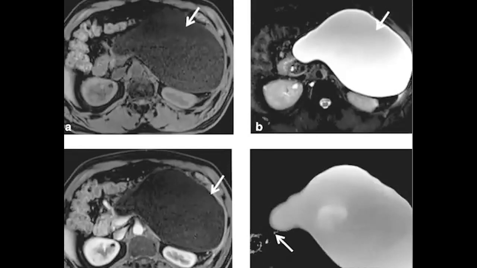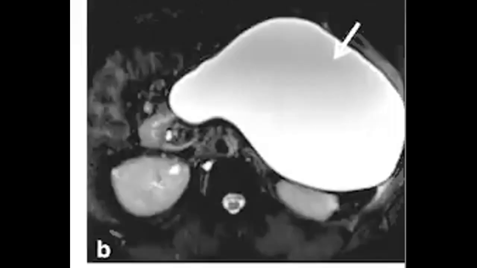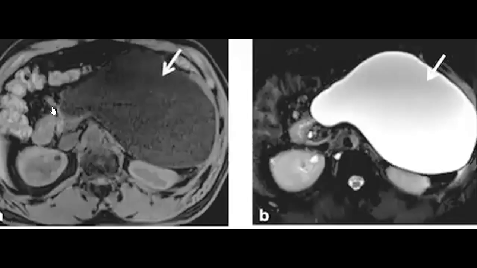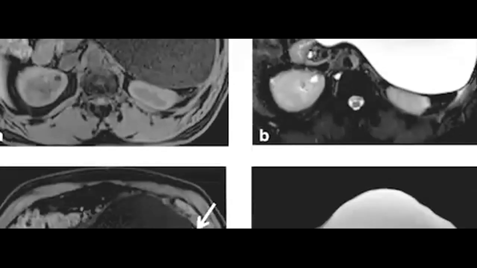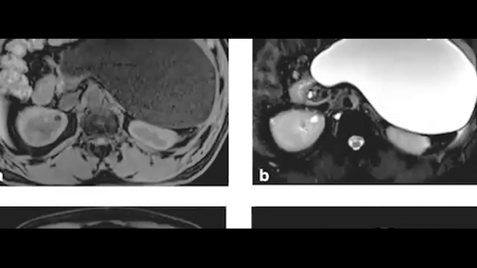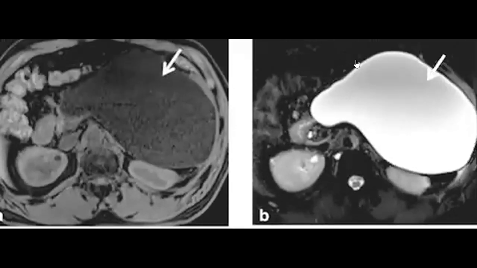There is no nodules, no enhancement. You can see the link between this lesion and the pancreas. So what it could be? Yeah, pseudocyst. So try to, in this location, try to find any communication with the pancreas.